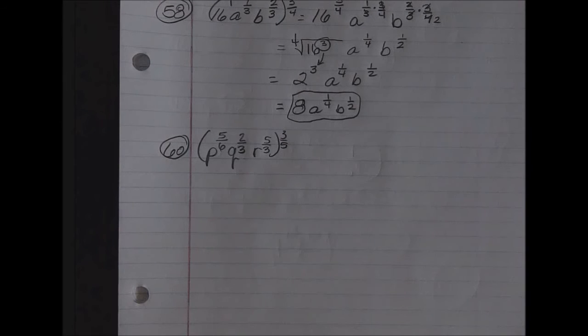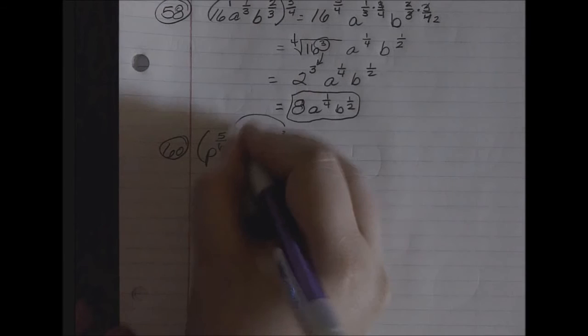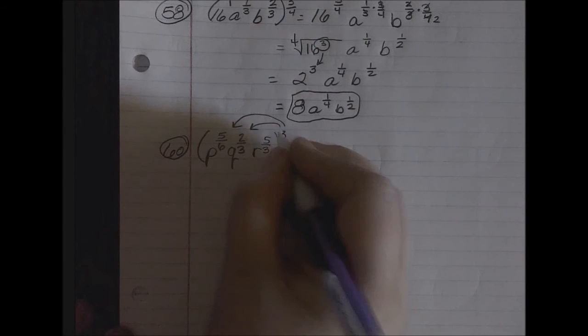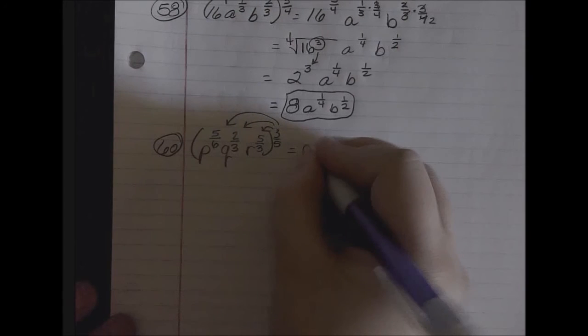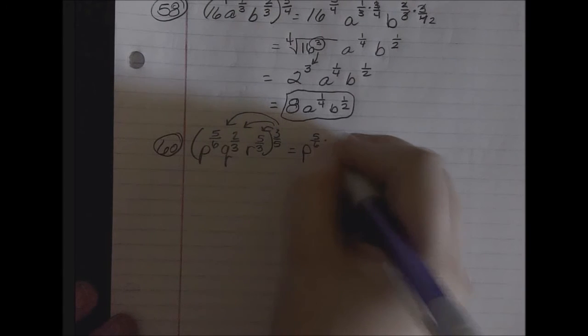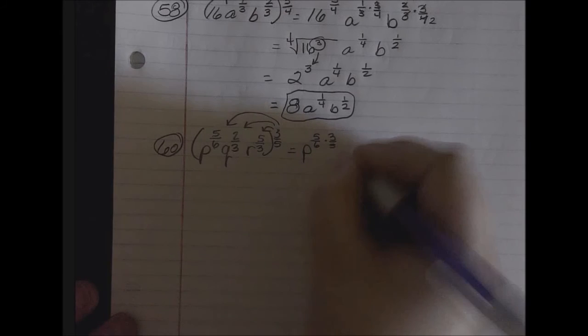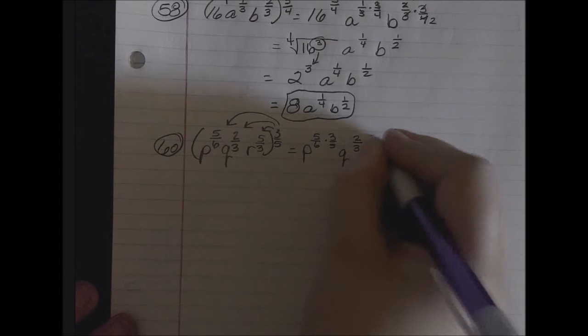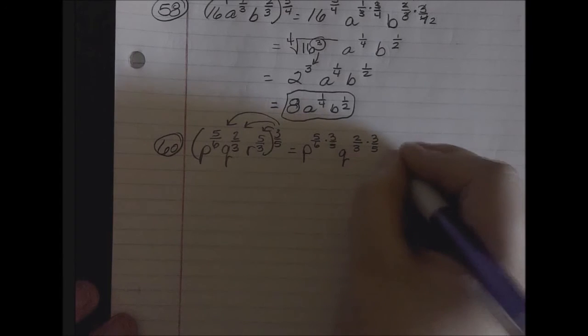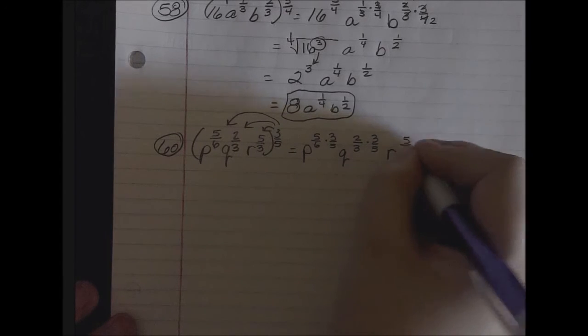So I distribute that 3/5 into each exponent inside of the parentheses. So that gives me p to the 5 over 6 times 3 over 5, q to the 2 over 3 times 3 over 5, r to the 5 over 3 times 3 over 5.